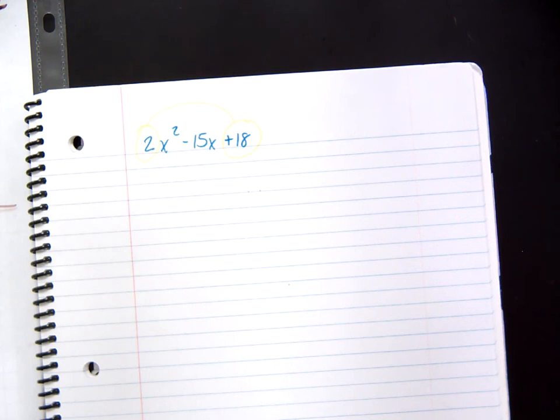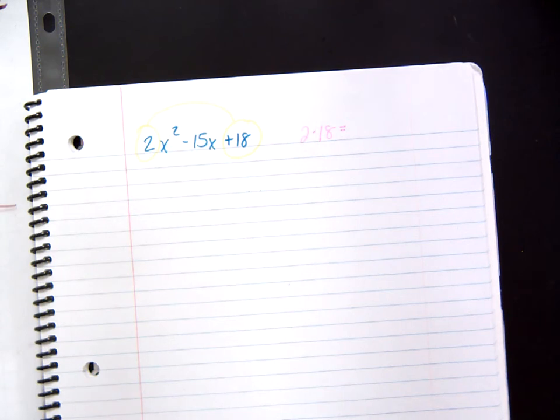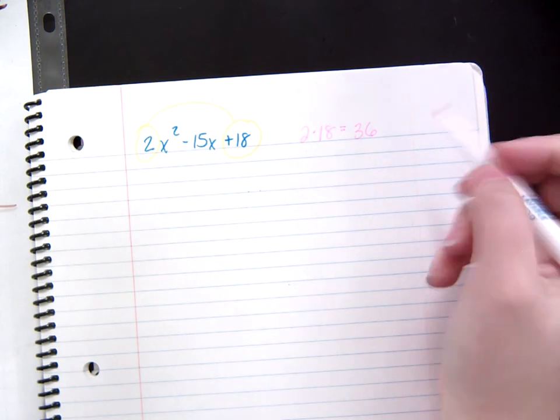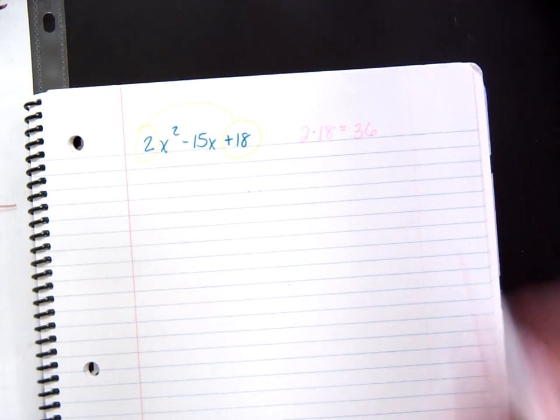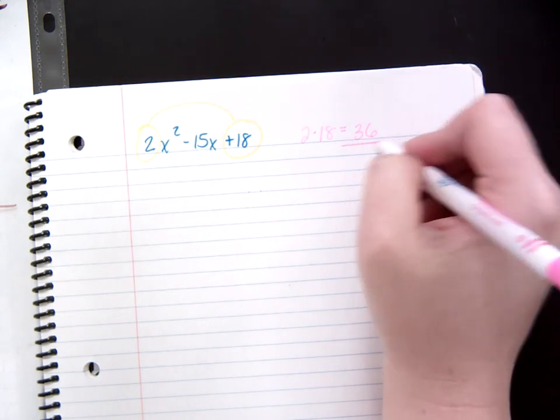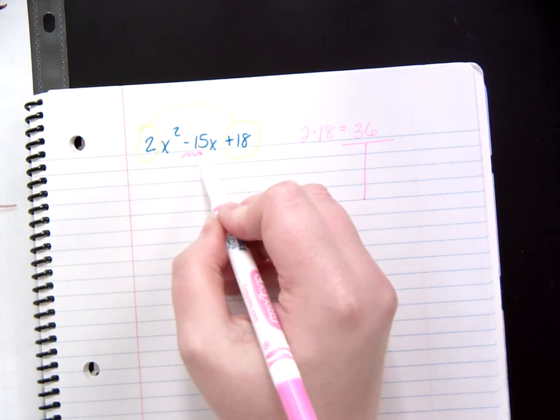So when I multiply a and c, 2 times 18 is going to give me 36. It's the 36 that I'm going to find factors of. And just like before, we want factors of 36 that will add to be negative 15.